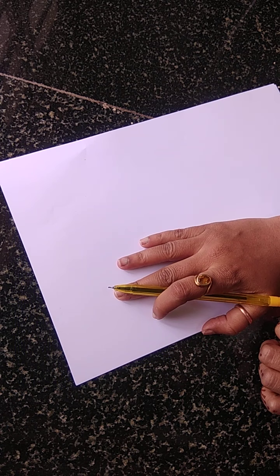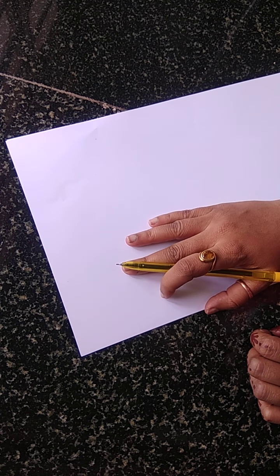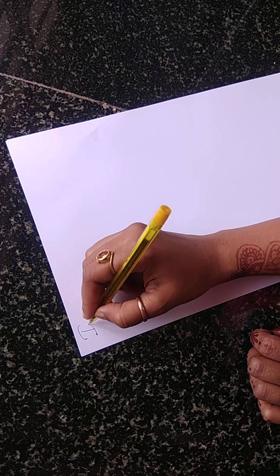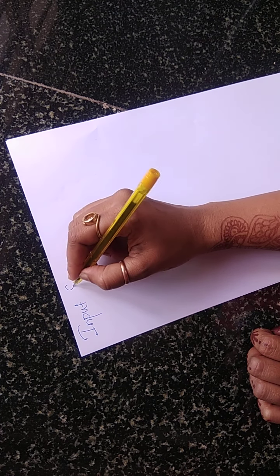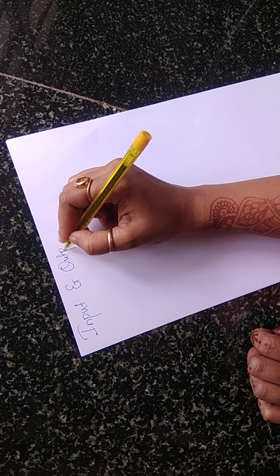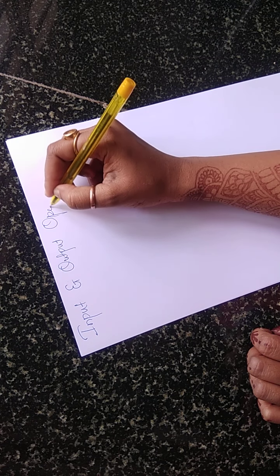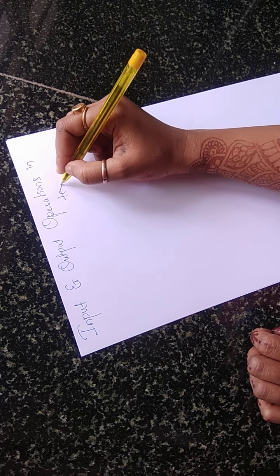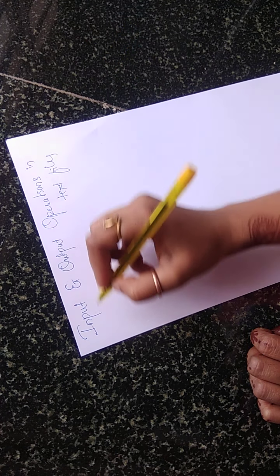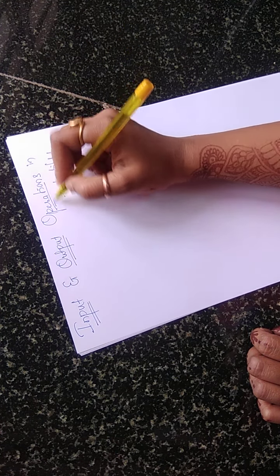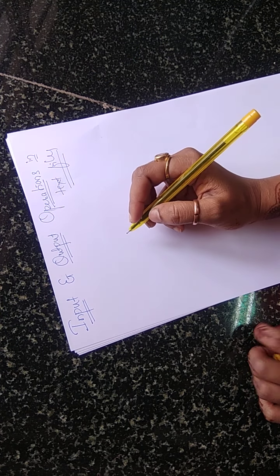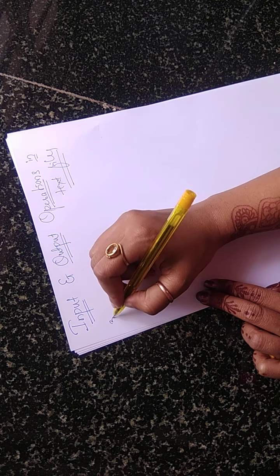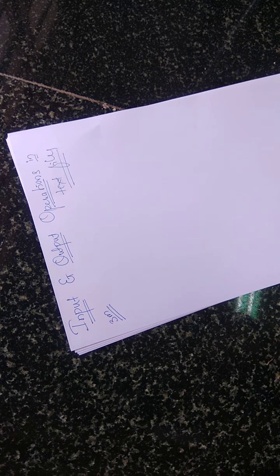Let me give you the title: input and output operations in text files. This is important for 3 marks. The question you will get in your exam for 3 marks.